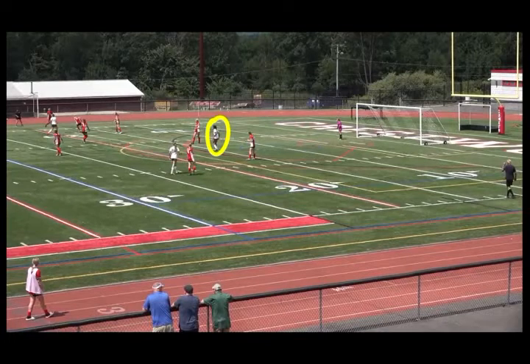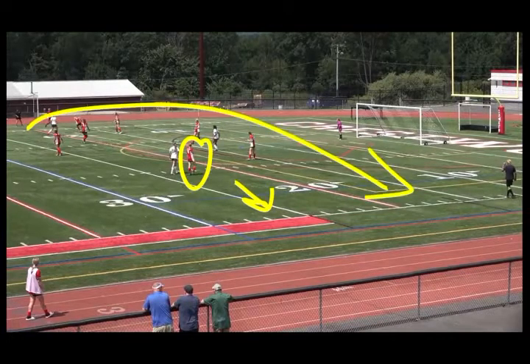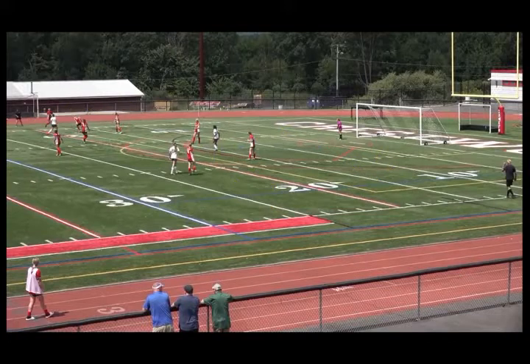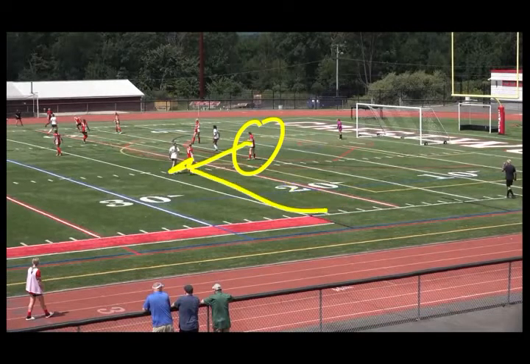This white shirt here should still be picked up by this player, okay? However, it is this player here that needs to be picked up by this defender, okay? So that this player can cover anything wide. Because if this ball goes from this side of the field to this side of the field, that player cannot get to it. It's going to take them a lot longer, okay? That's why this outside back needs to pick up that player so that they can come wide.